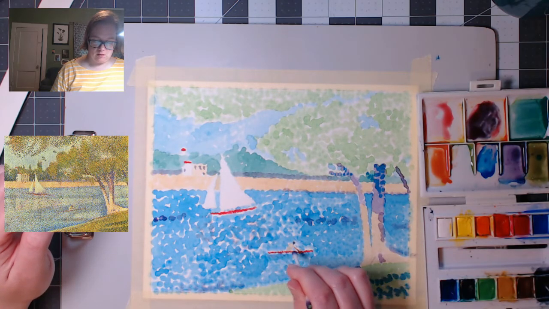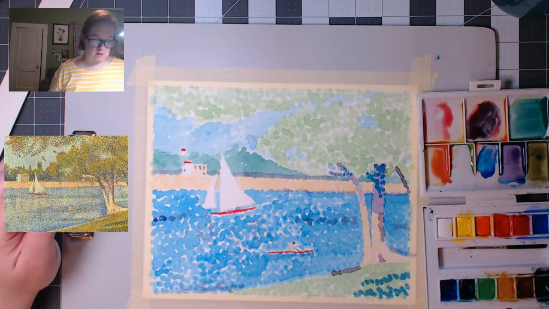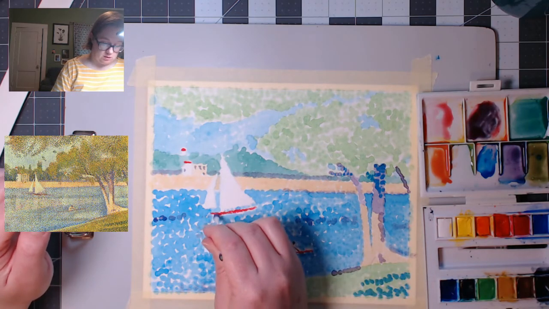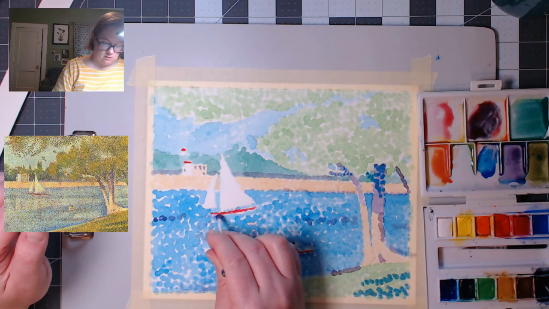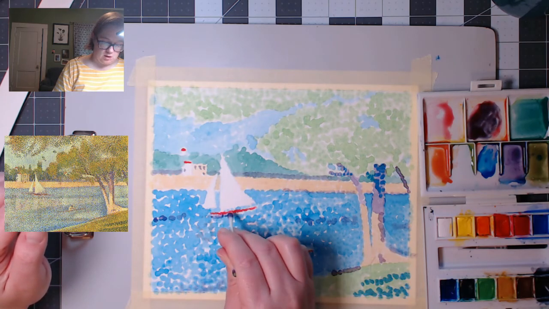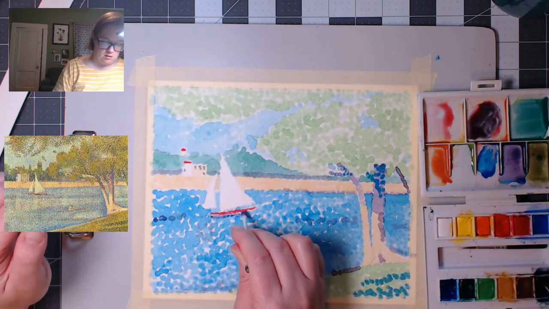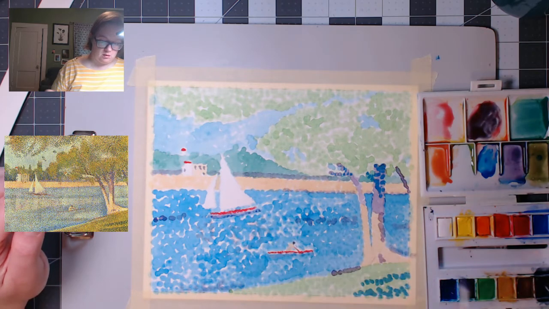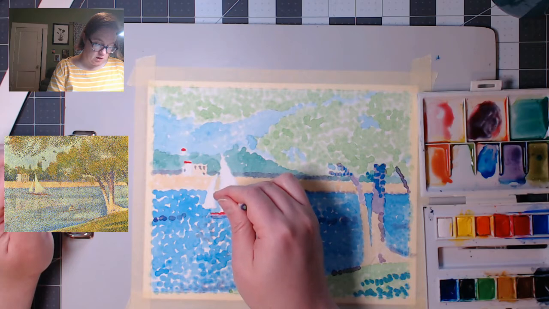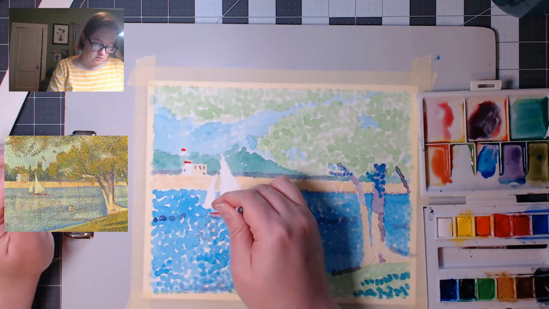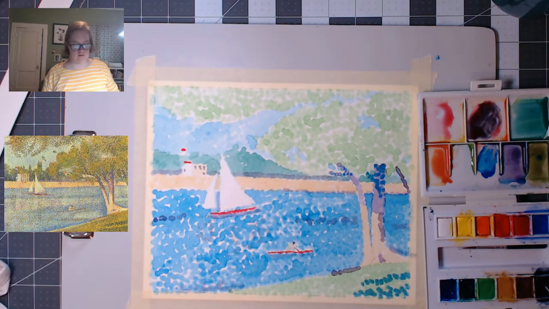Remember, you can do whatever you want in your painting. That's up to you. Also gonna do down here just to add shadow underneath. Okay. Looks like there's a little bit of shadow between these two sails.